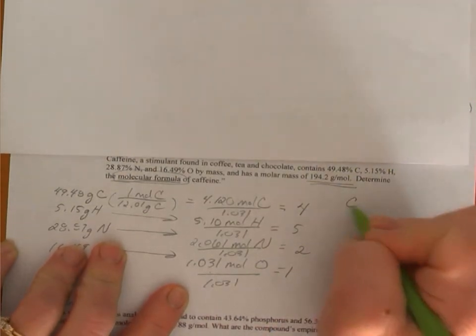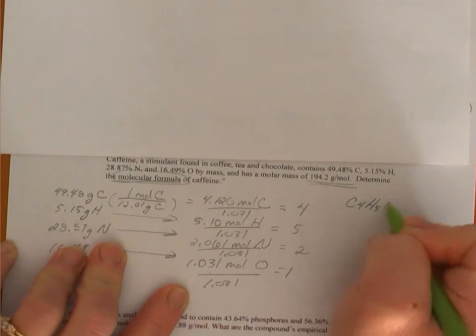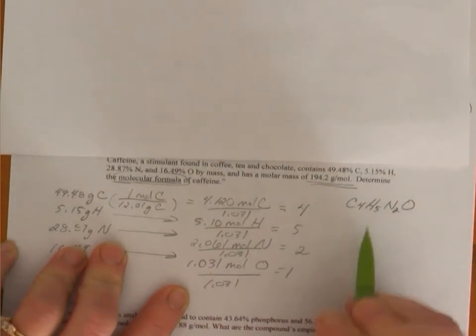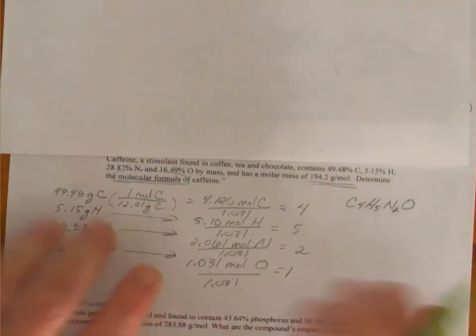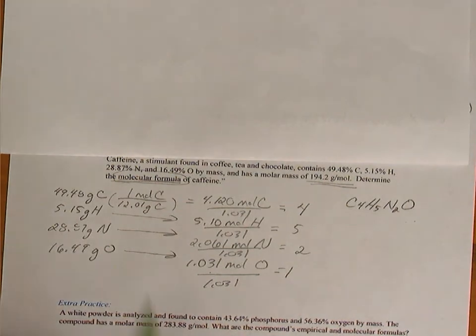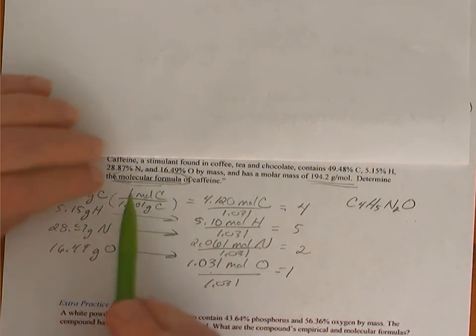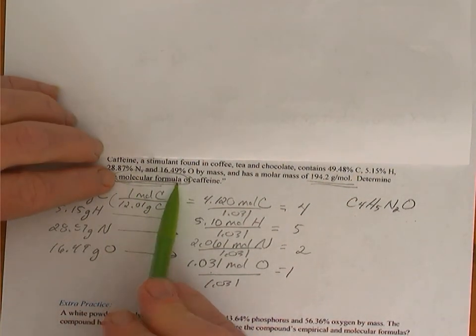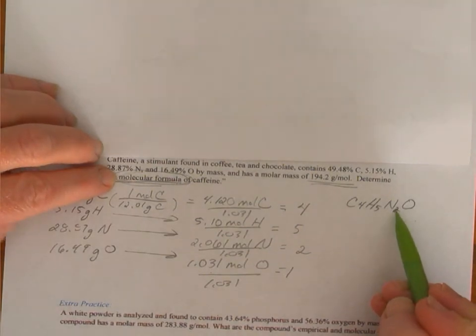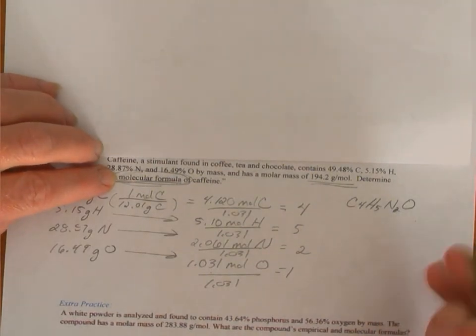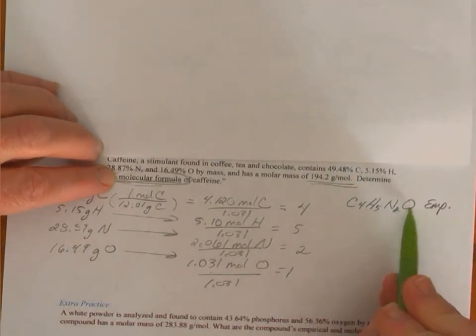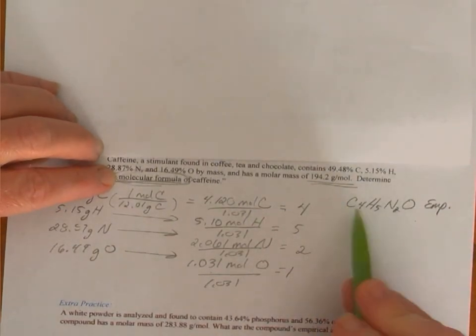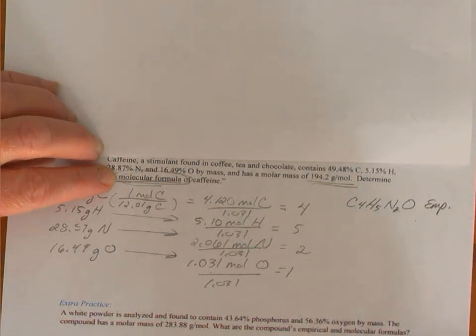Okay, so notice smallest whole number ratio. This is our empirical formula. If it asked for empirical, we'd be done, but we need the molecular. The molecular is some multiple of the empirical. So what we have to find out is whether the molecular formula is twice this, or 3 times, or 4 times. Here's how we do it.